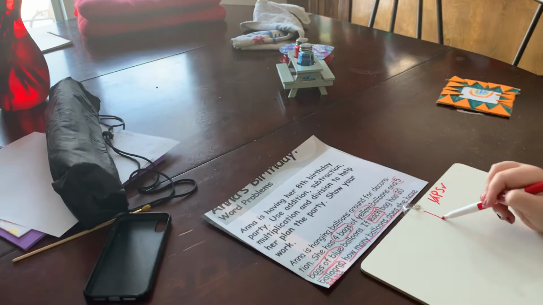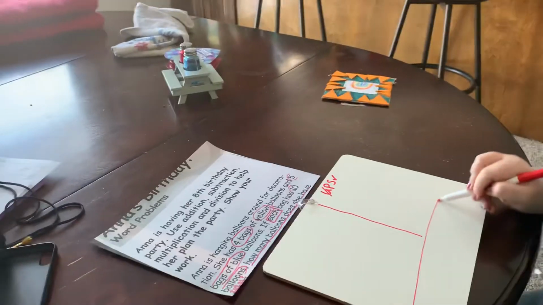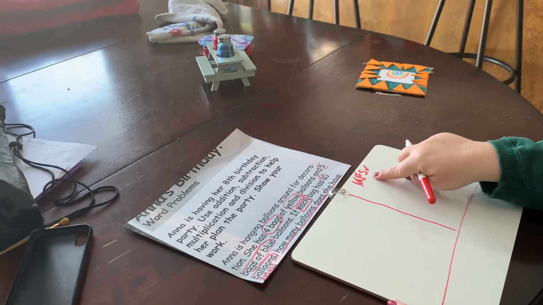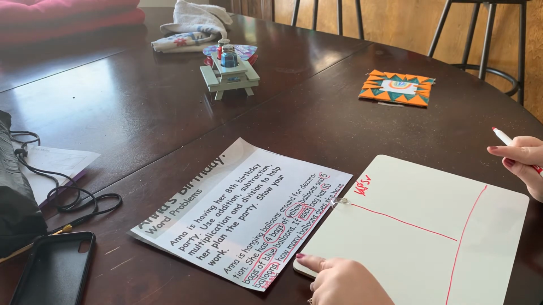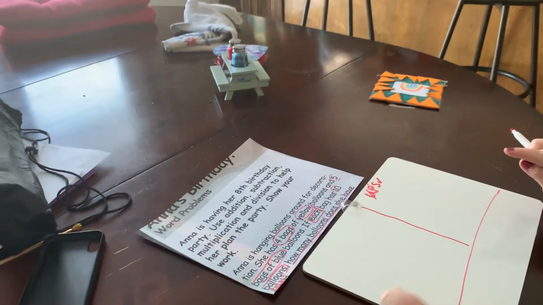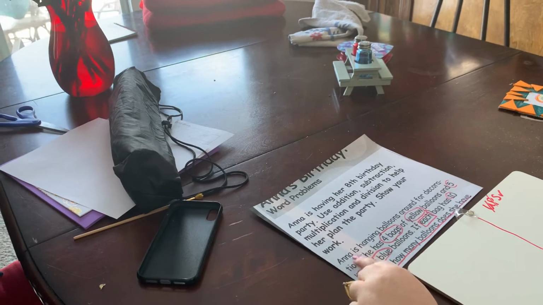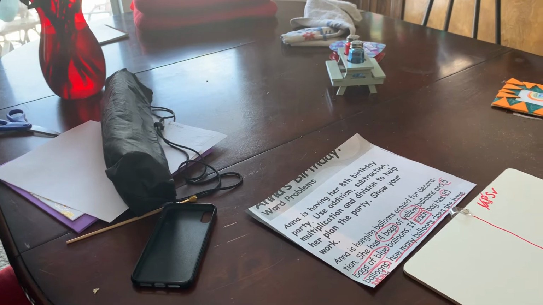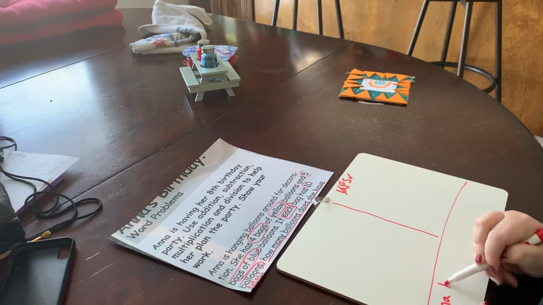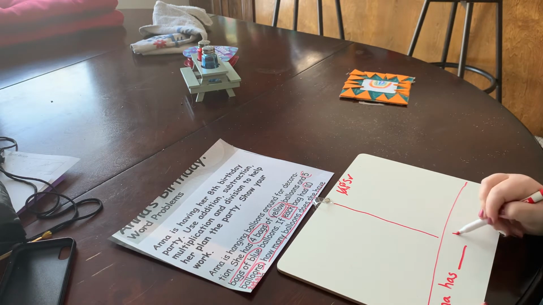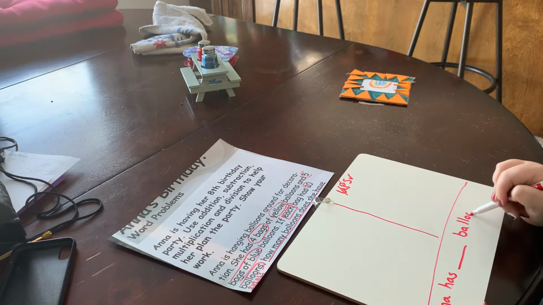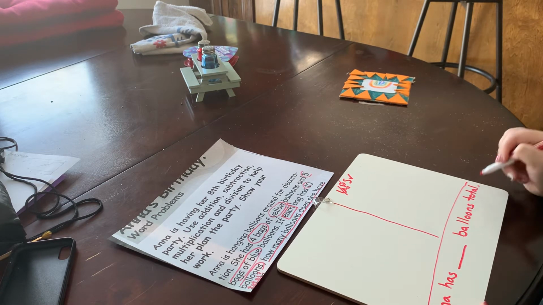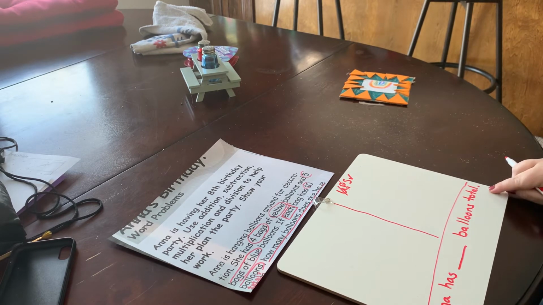So I'm going to set up my board, cut it in half, and leave the bottom for the setup. Okay, I made a plan. Now I need to set up and solve. So I have to read the question again. How many balloons does she have total? My story does say her name. It says Anna. So I'm going to set it up. Anna has blank balloons total. Period. Now I double check: capital letter, period, a blank in the middle.